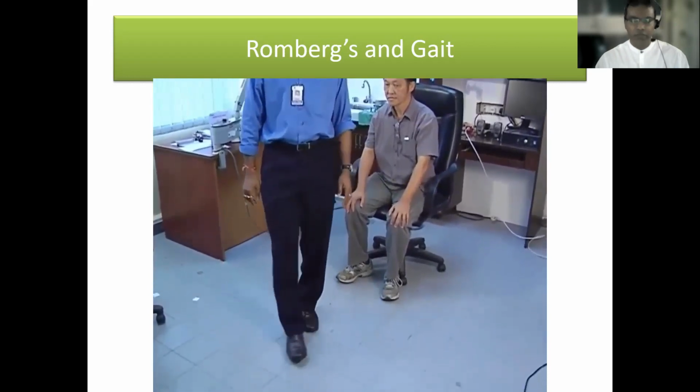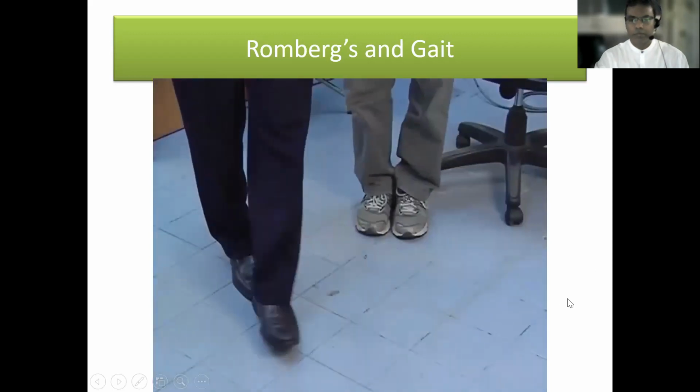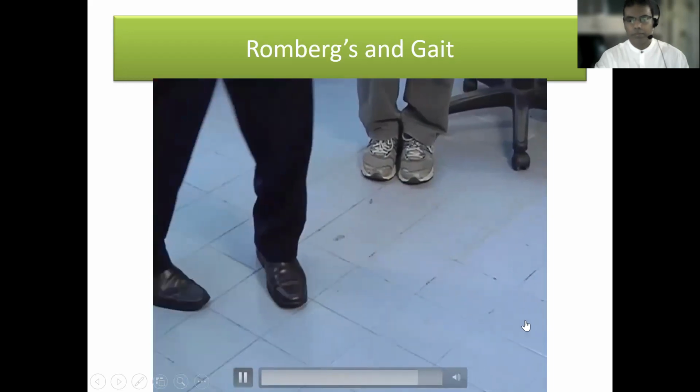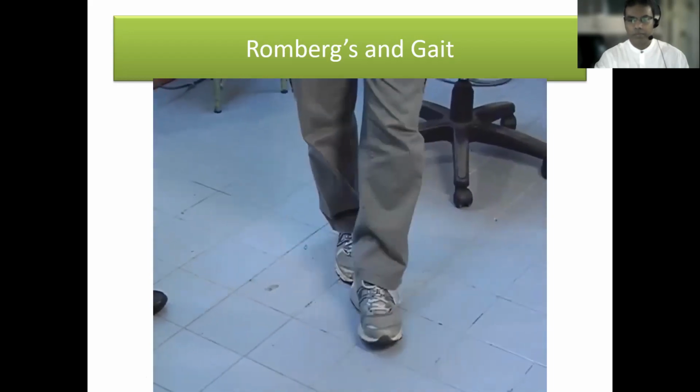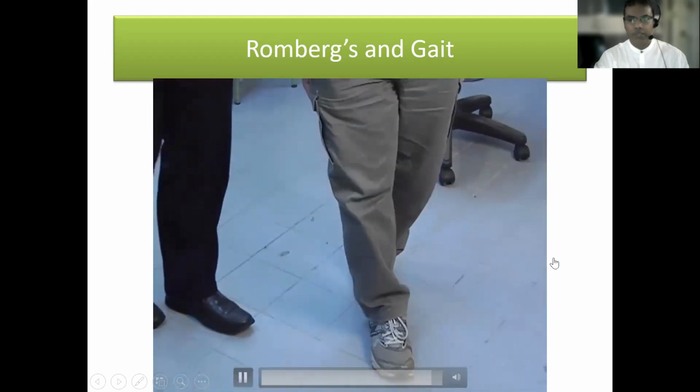Okay, so it's more difficult than a normal gait, and if a patient has difficulty doing this, it may suggest a central disorder. Okay, so this subject has normal Rombergs and Gaits.